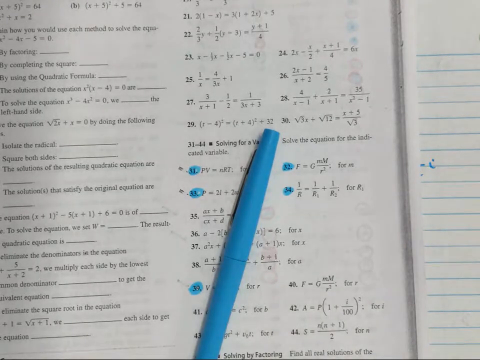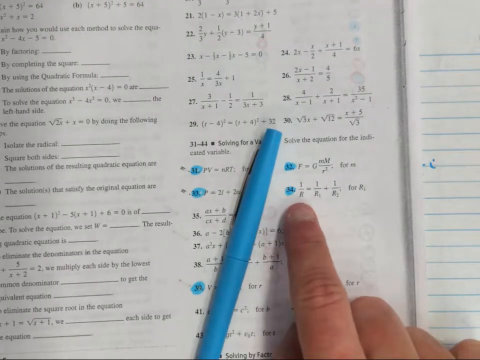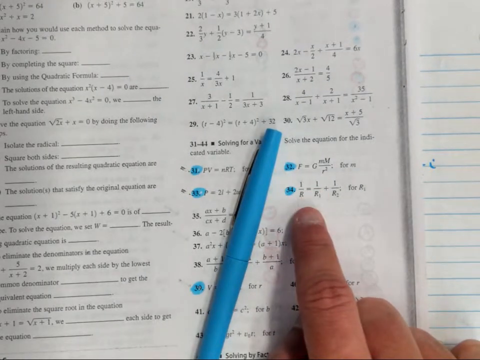How many R1s did we have? 2. And we only had to get 1. What technique did we use? Starts with F. What is it? Factoring. You're going to have to do that. So you might need to review something like 34 and know how to factor.